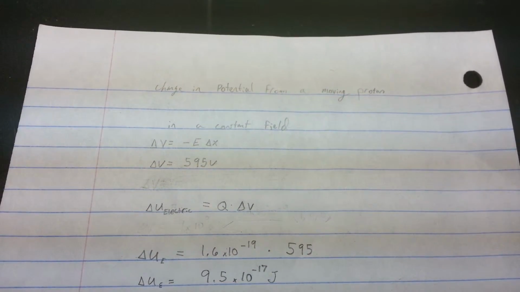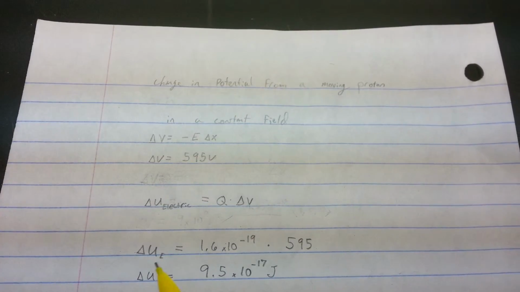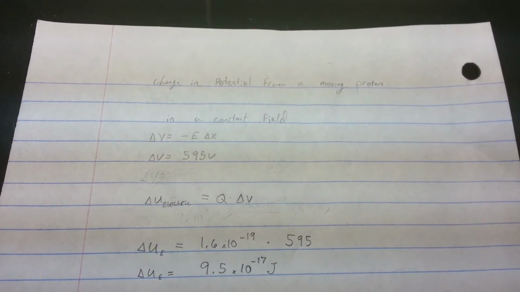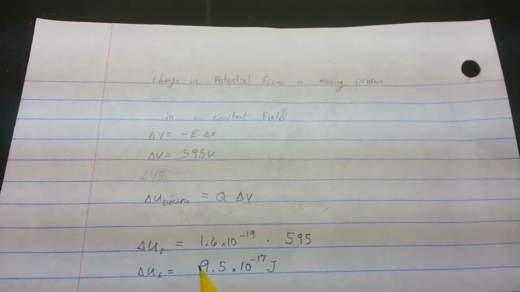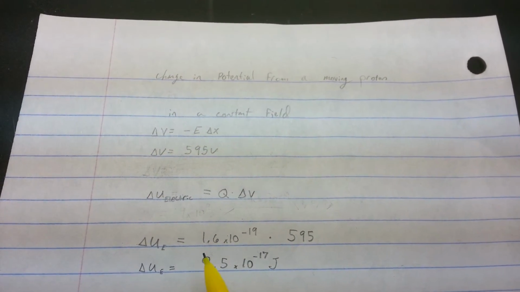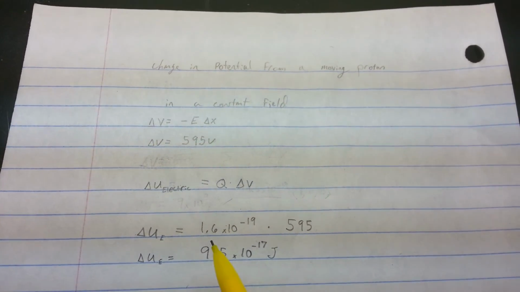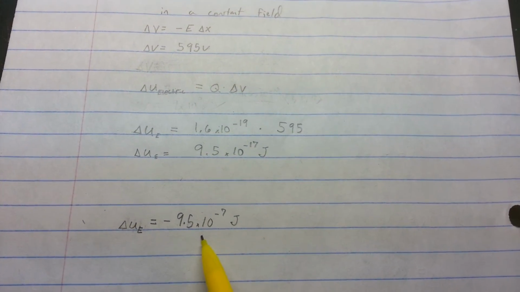So what if we want to find the electric potential energy of an electron? Well, it's just the negative value of this because protons and electrons have inverse charges. So, just plug it in. There you go.